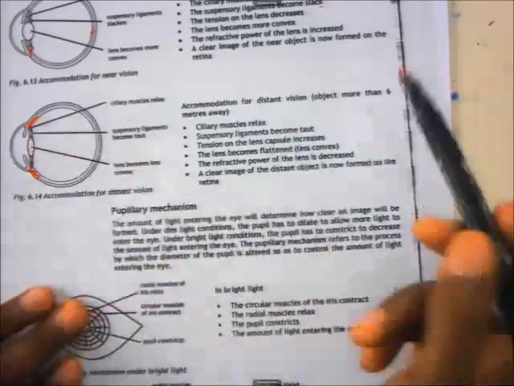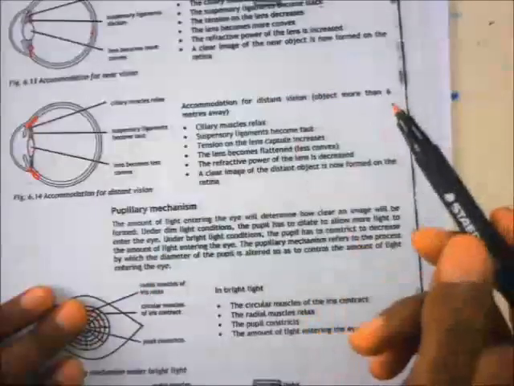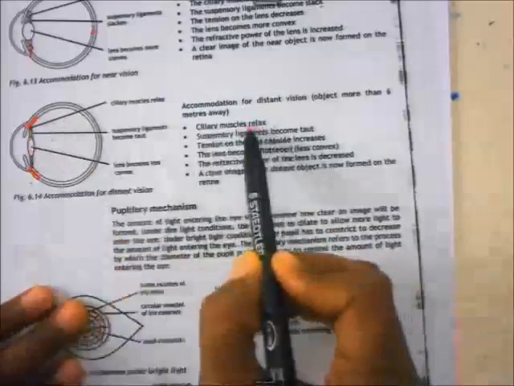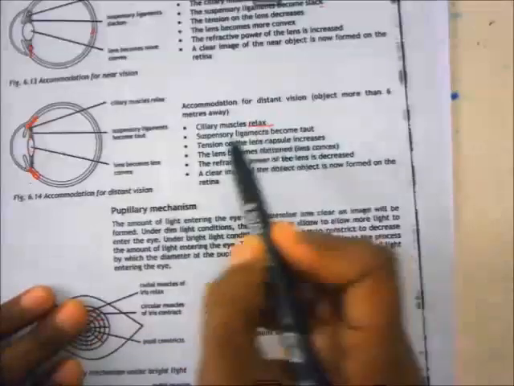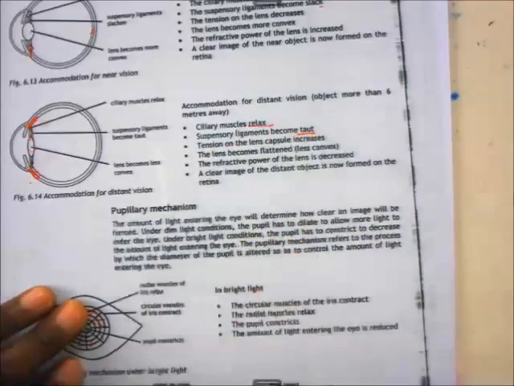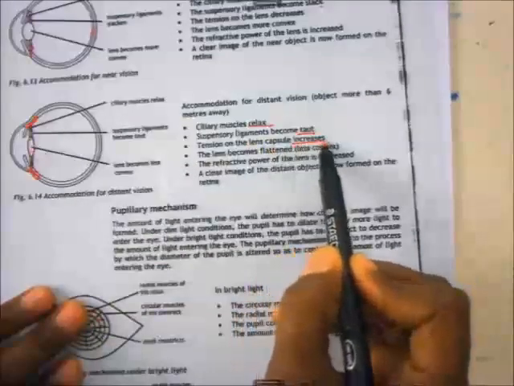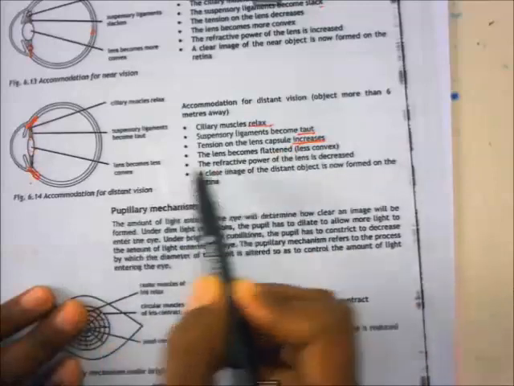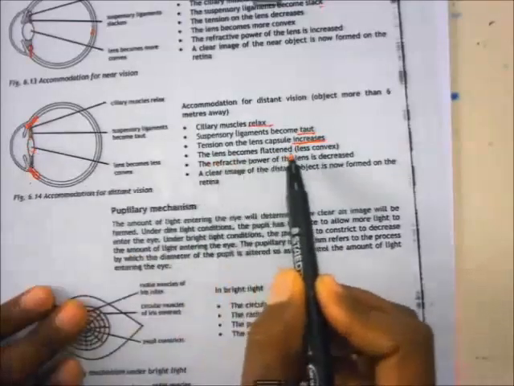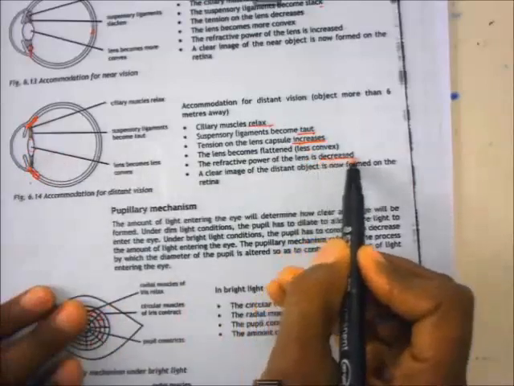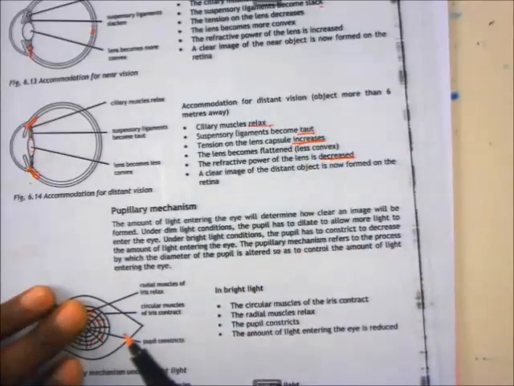So now let us quickly see what is written here. It says, when we view objects which are at a distance, the ciliary muscles will do what? Will relax. The suspensory ligaments will become taut. The tension on the lens will do what? Will increase, because the lens is now what? Is now flat. So now the refractive power of the lens will do what? Will decrease.